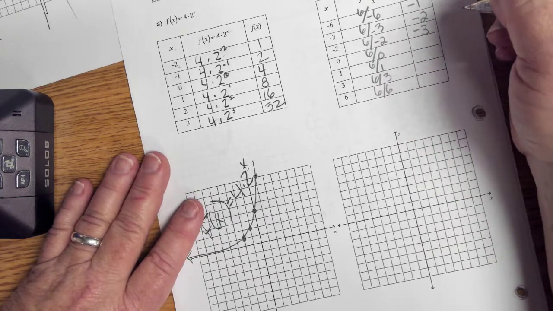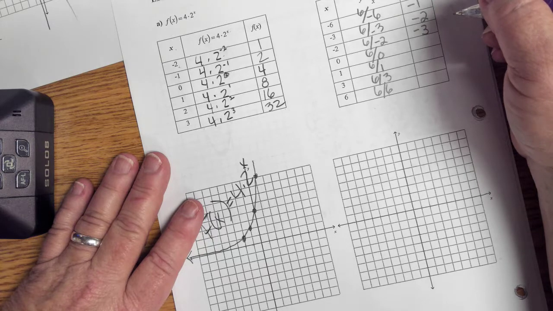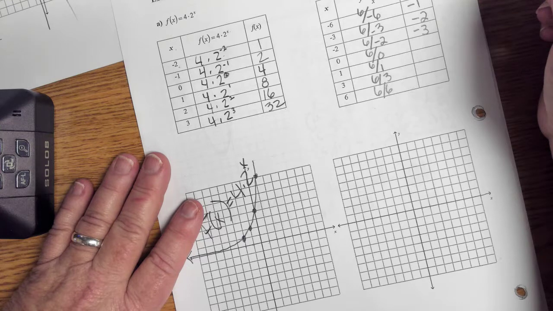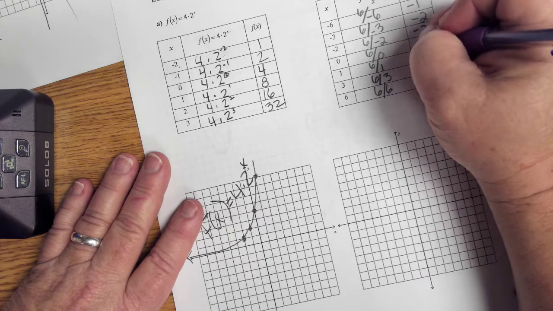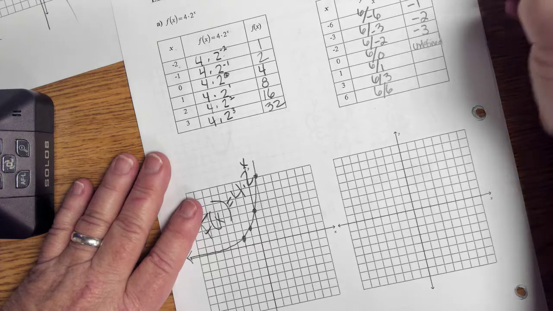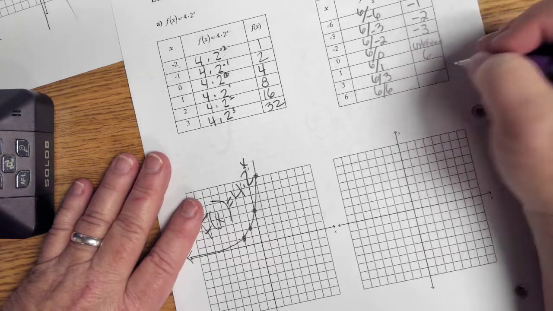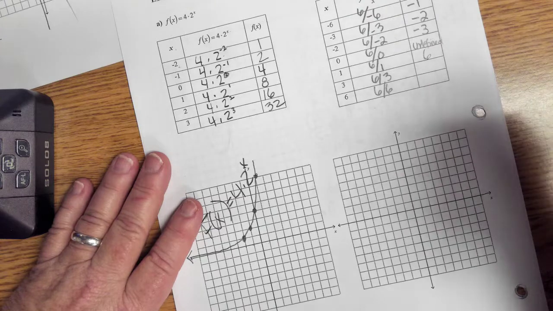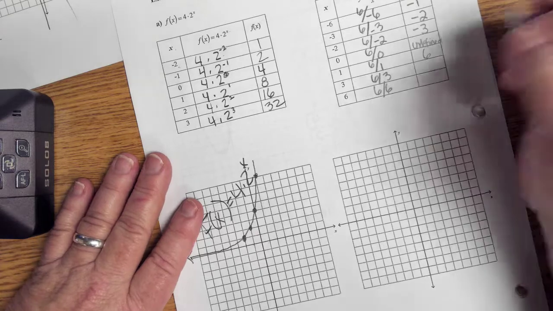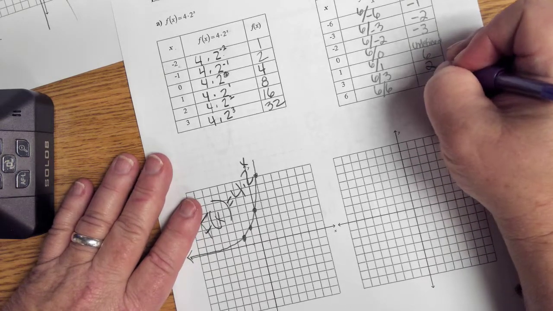6 divided by 0 is what? Put it in your calculator. Let's see what it is. Got an error message, didn't you? You cannot divide anything by 0. We call that undefined. Okay? 6 divided by 1 is 6. Let me qualify this: 0 divided by 6 is 0. But you cannot divide by 0. 6 divided by 3 is 2. 6 divided by 6 is 1.